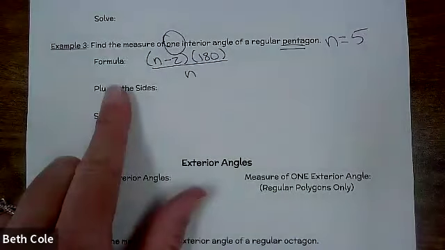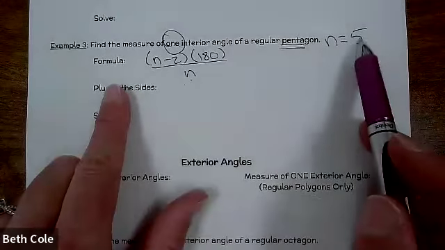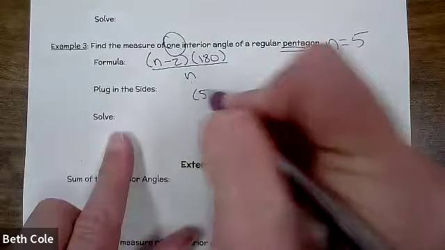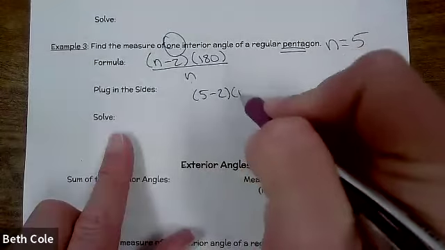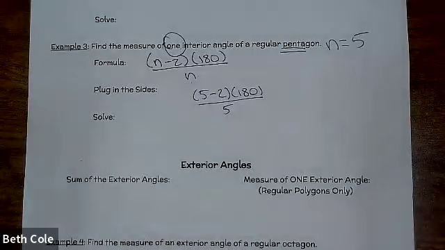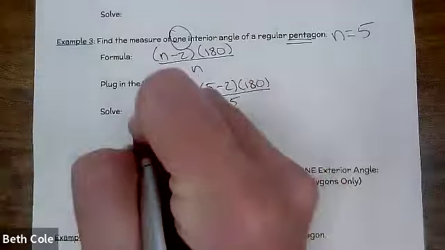And because we only want one of them instead of all of them added together, we're going to divide by n, which is 5. Then you simply plug in. It's going to be 5 minus 2 times 180 divided by 5. What we're saying is you have 5 angles in the pentagon, and you want what just one of them is worth. I'm going to type that in my calculator exactly like it looks. Divide by 5, 108.